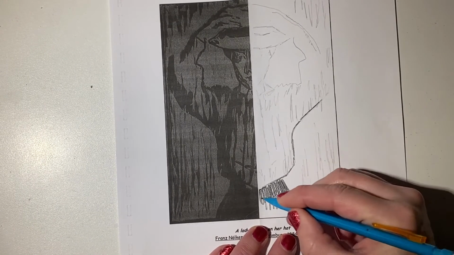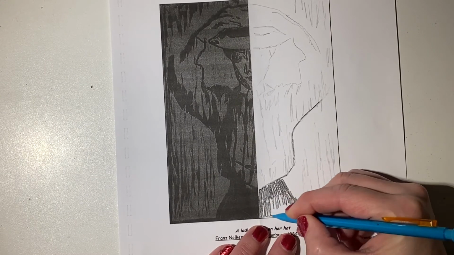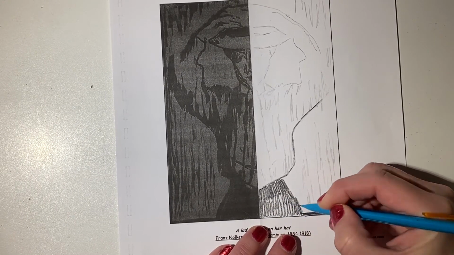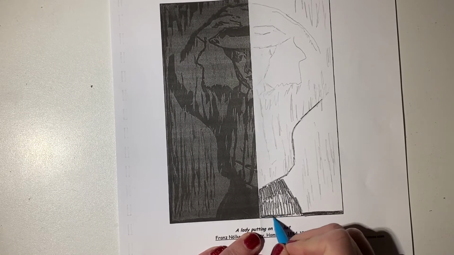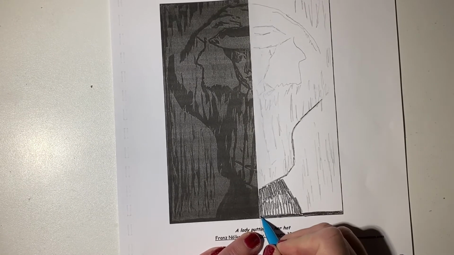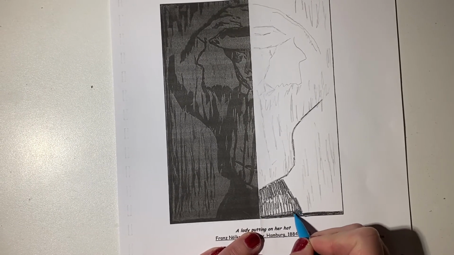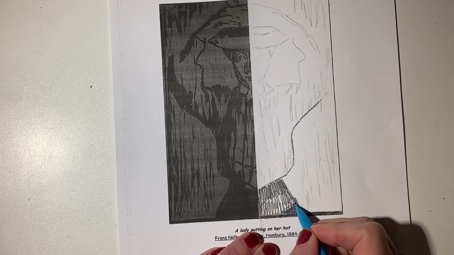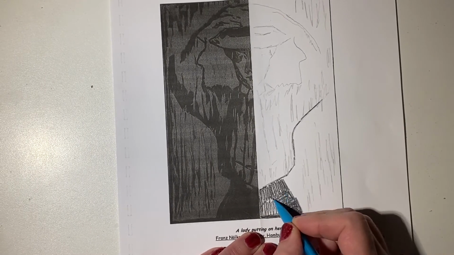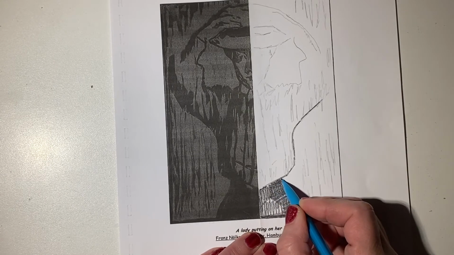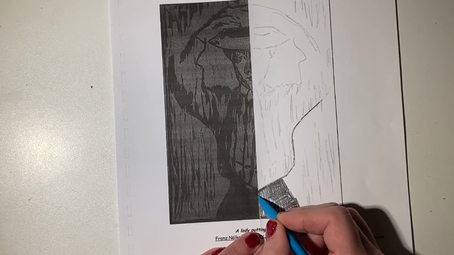So I'm going to do my best in getting a very dark value, because this is very, very dark. So this area that I'm coloring in right now needs to be very dark as well.